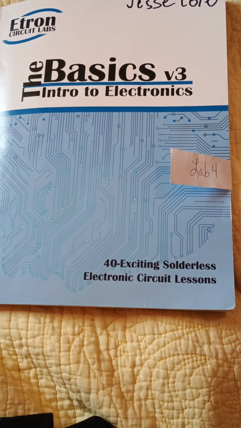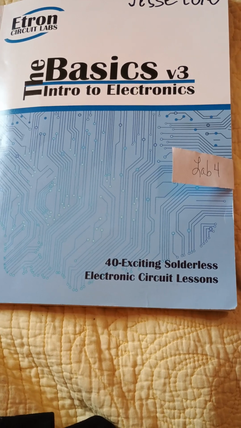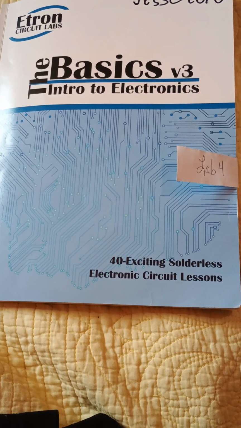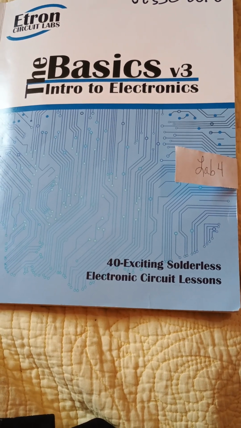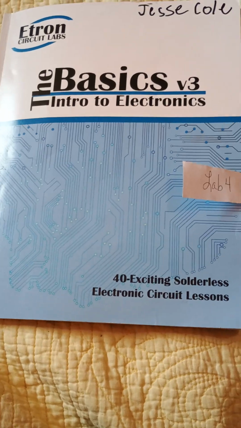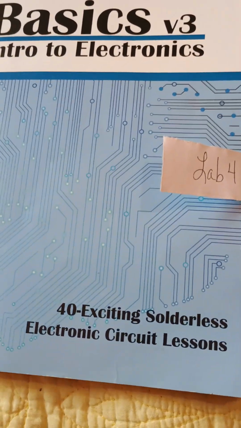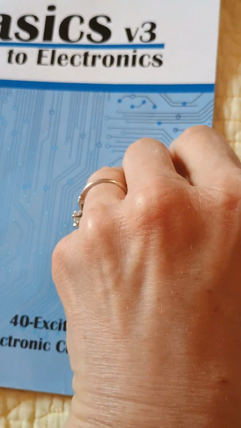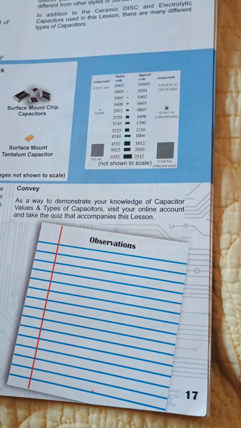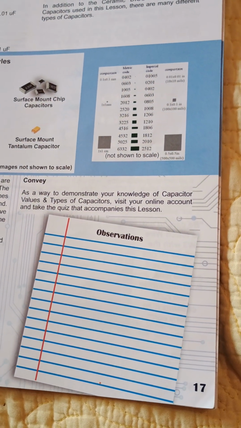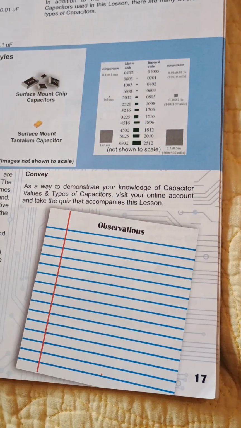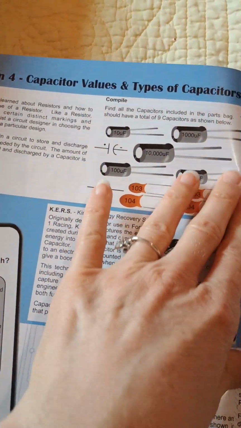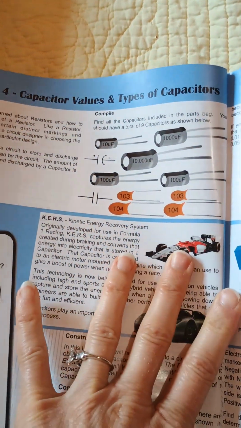Okay, welcome back, everybody. This is the Basics V3 Intro to Electronics. It is electronics class. We're using e-tron Circuit Labs, and this is our Lab 4 class. So we're going to be on page 16 and 17 in our book. Please note, if you're interested in this material, it will be listed in the description box below. Okay, so we're going to be learning about capacitor values and types of capacitors today.